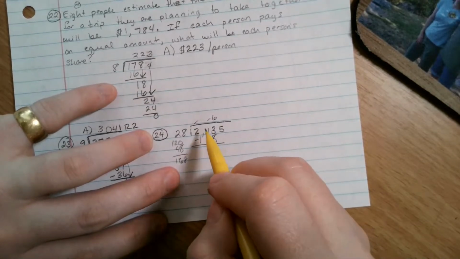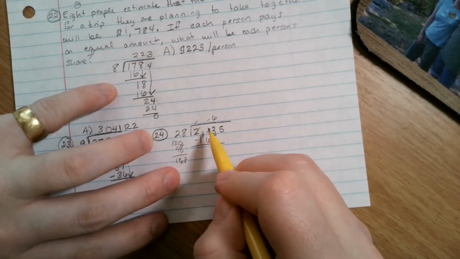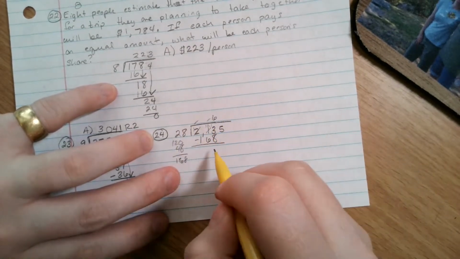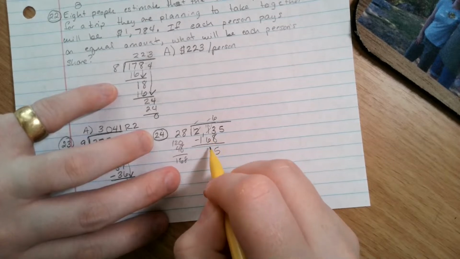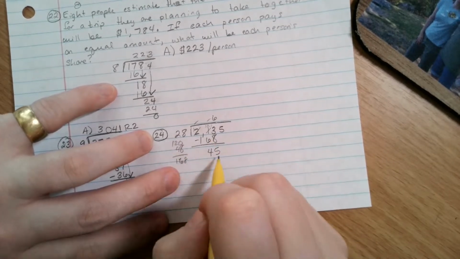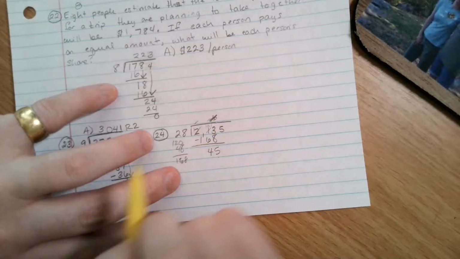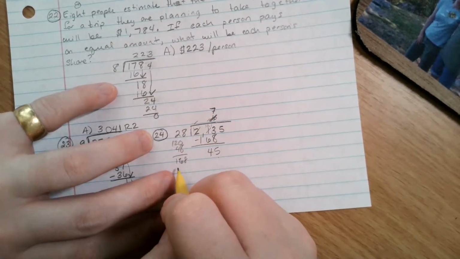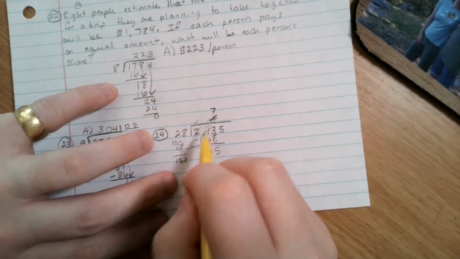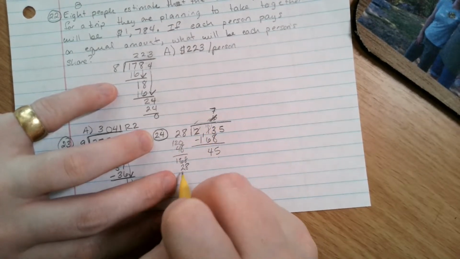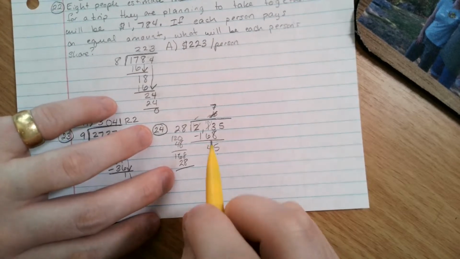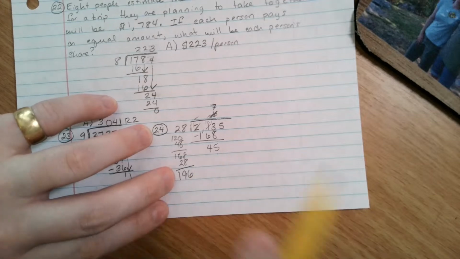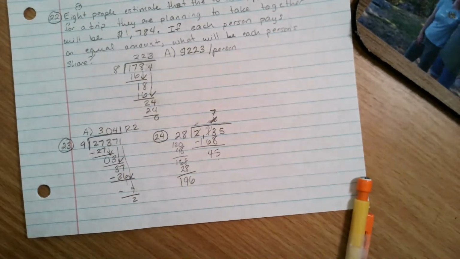So 2 is 1, is 10, borrowing all the way over. So 13 minus 8 is 5, 10 minus 6 is 4. 28 can still fit into 45, so 6 was too short, I guess. So it must have been 7. And where we had 168 was 6, we add another 28 because multiplication is just a series of addition. So we have 196 instead of 168.